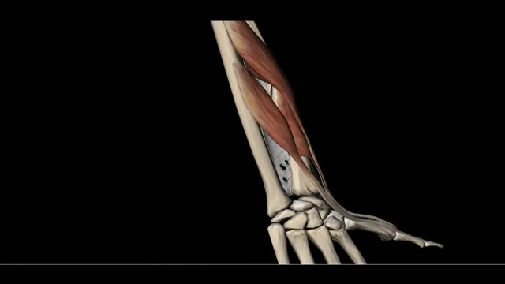Now we can consider a couple of different things with thumb extension. First, let's take a look at the muscles. Extensor pollicis longus attaching into the distal phalanx. And remember that the thumb is part of the saddle joint, so we have motion occurring in two planes. We also have the extensor pollicis brevis attaching into the base of the proximal phalanx. And we have the abductor pollicis longus that will assist in extension in addition to abduction. We'll look at abduction of the thumb in a second.